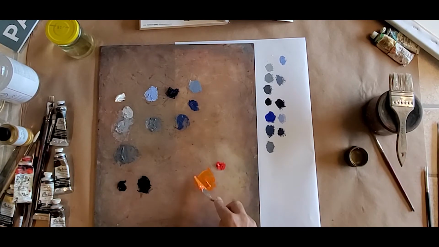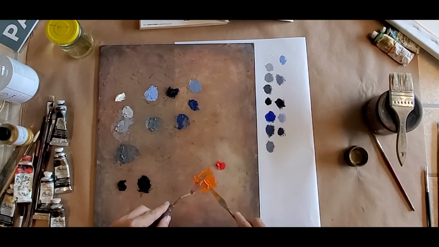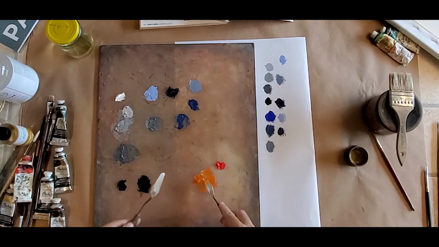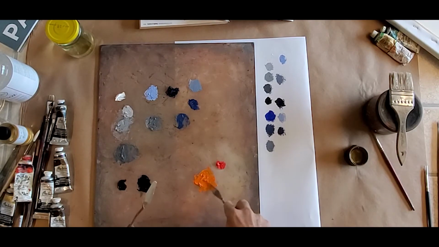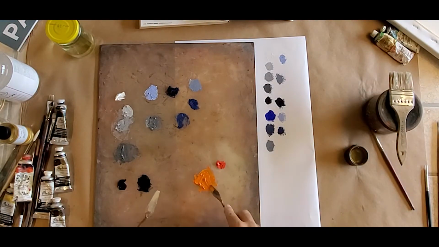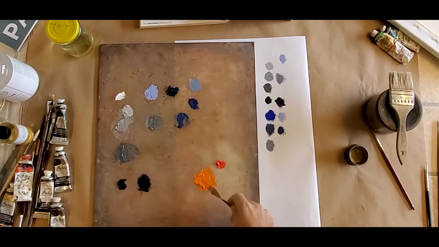So this looks like a pretty good orange. Of course, you can take all the guesswork out of it and just buy cadmium orange when you're buying your colors, but you can make a pretty decent orange mixing the cadmium red light and the cad yellow light, or even the cad yellow medium.